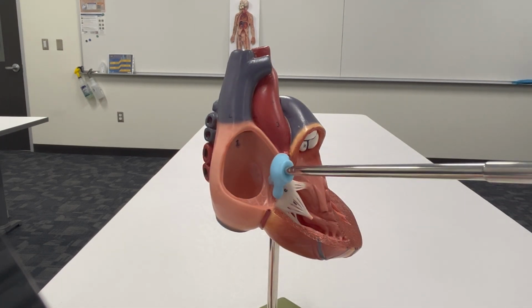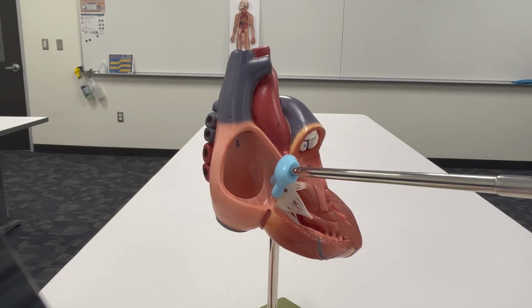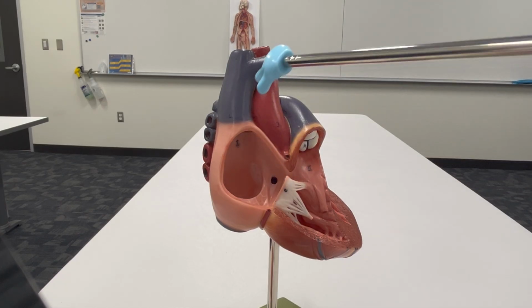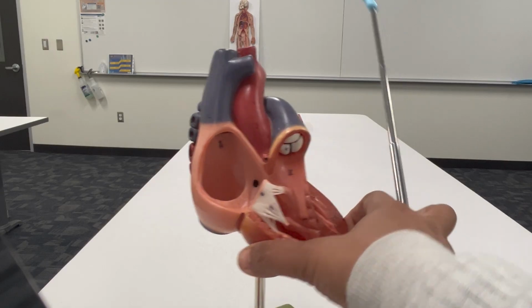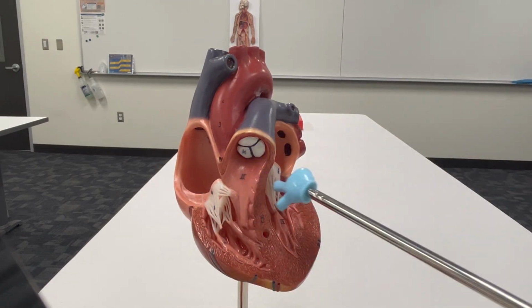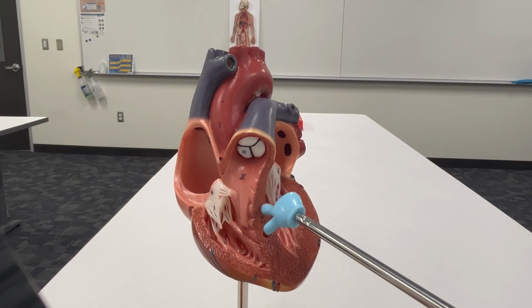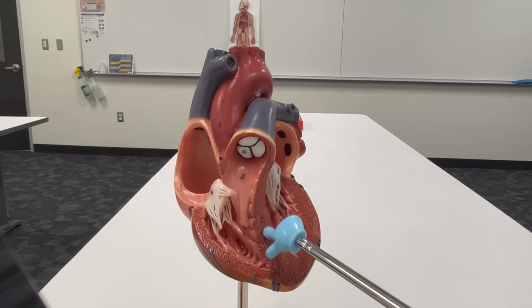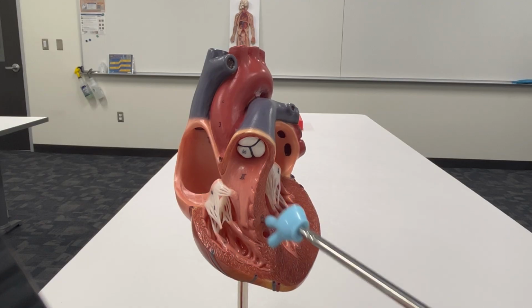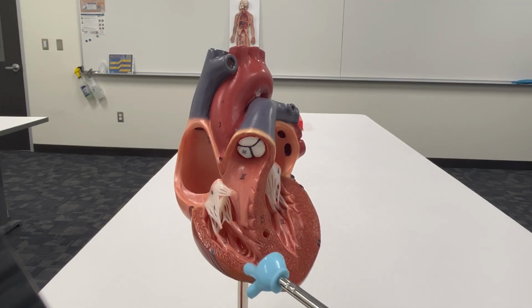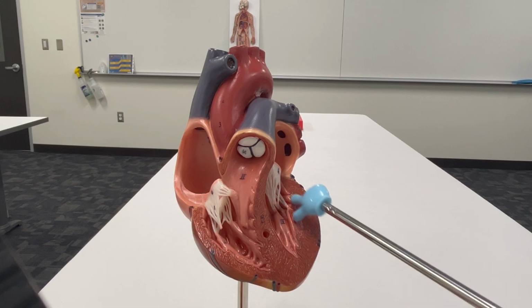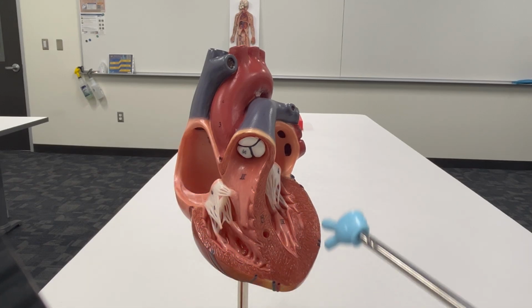Then the signals go through the atrioventricular bundle, or bundle of His. Then it goes to the left bundle branch and right bundle branch, and then becomes the Purkinje fibers.